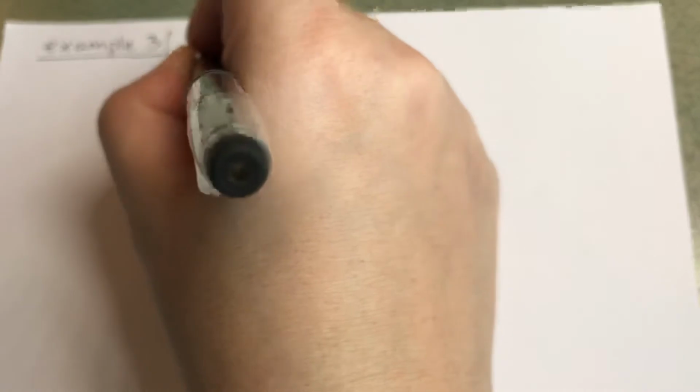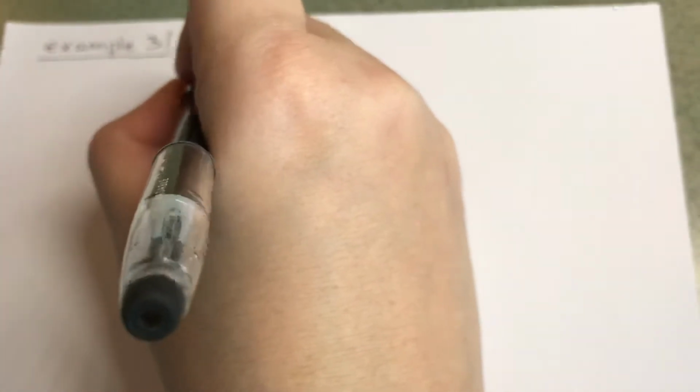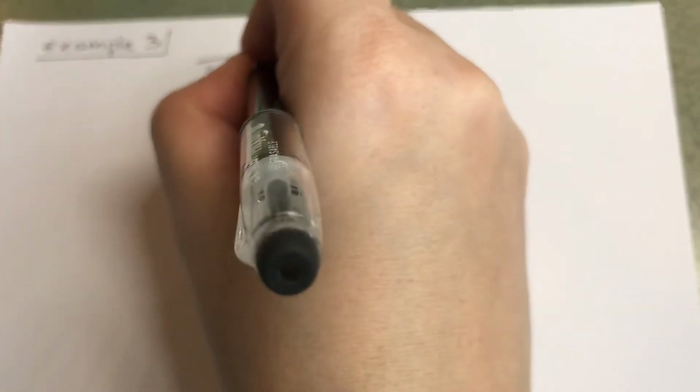Okay, example 3. This is a complex fraction. A complex fraction is when you have fractions within the numerator or denominator of a fraction. So the example here is 2 divided by 1 over x minus 1 over y.